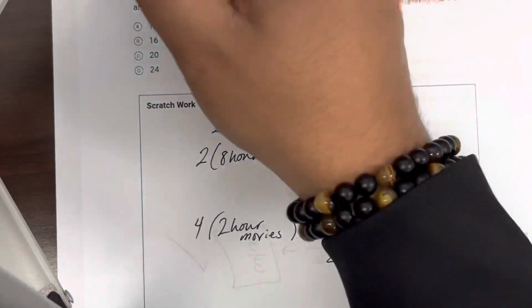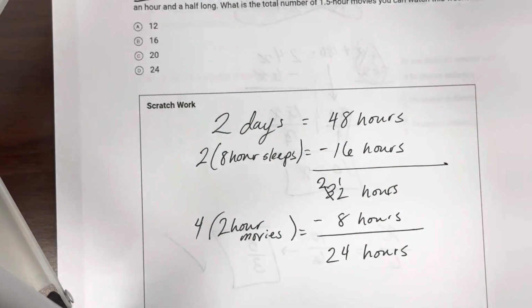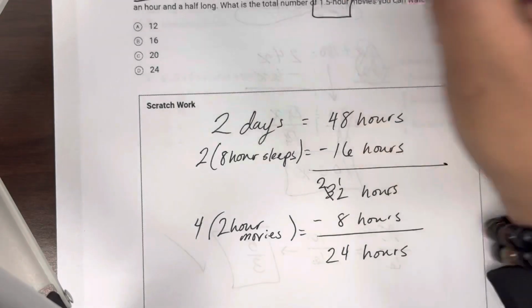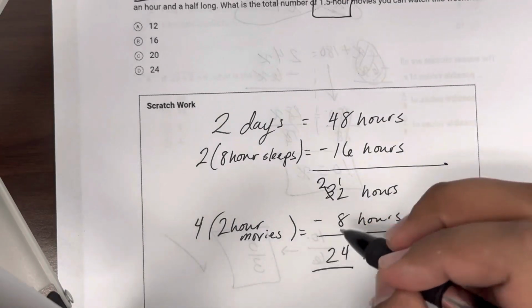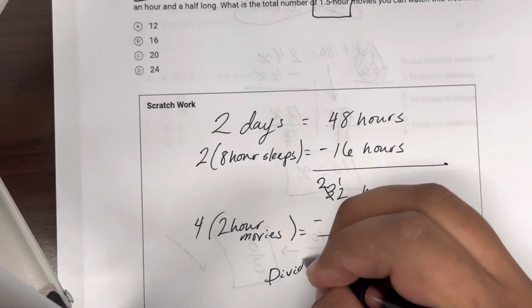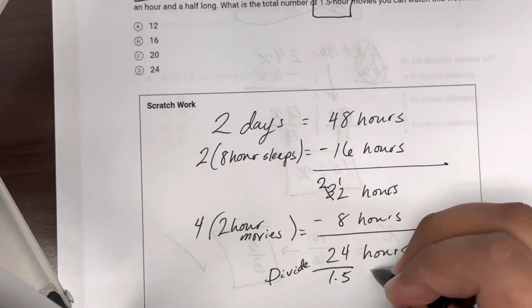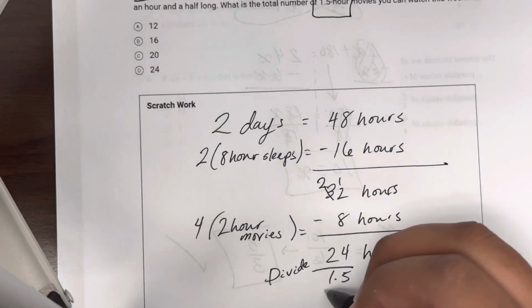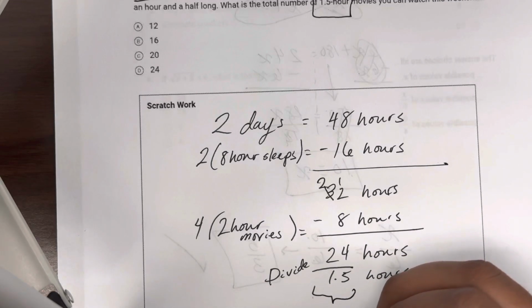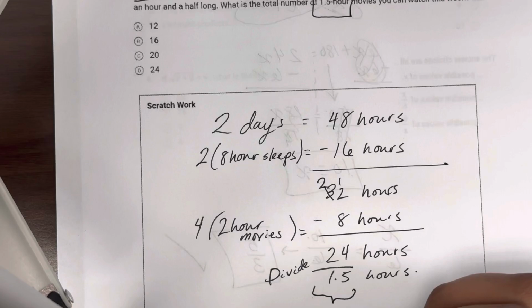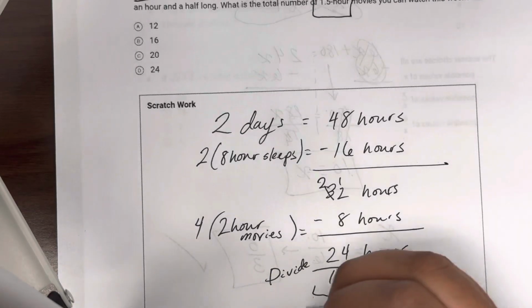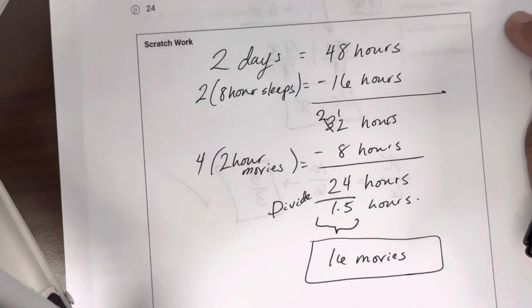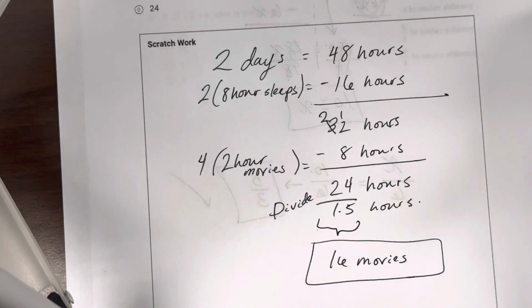And then last, how many 1.5-hour movies can you watch? Divide this. 1.5 hours. Once you divide 24 by 1.5, you will get 16. Very good.